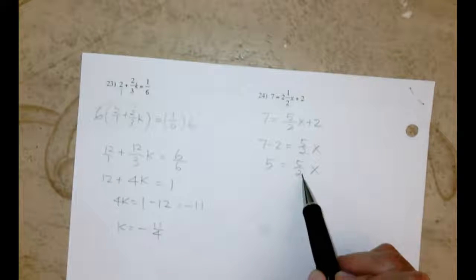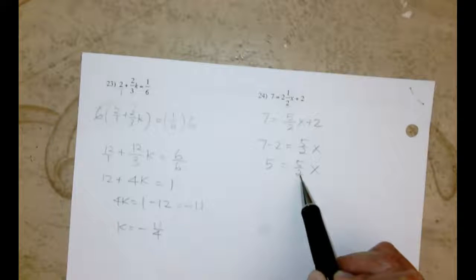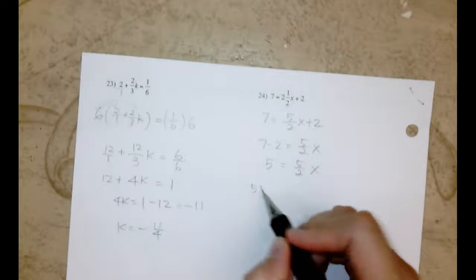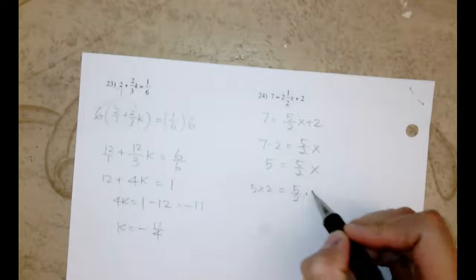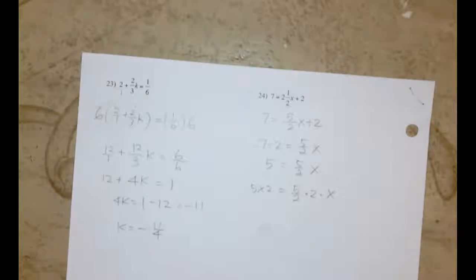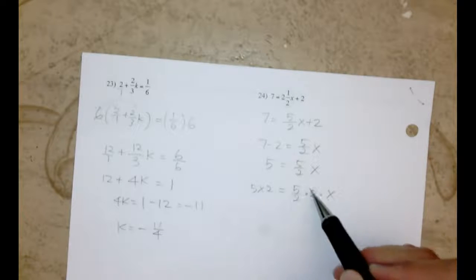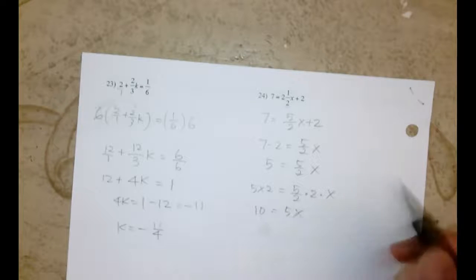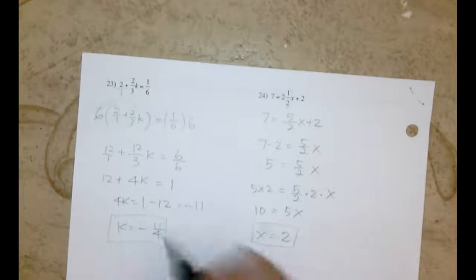Now you can first get rid of this denominator by multiplying both sides by 2. So 5 times 2 equal 5 over 2 times 2 times x. And this becomes, so this will cancel. So this is going to be 10 equal 5x. That means x is 2. Okay.